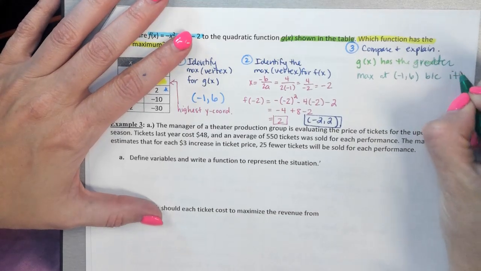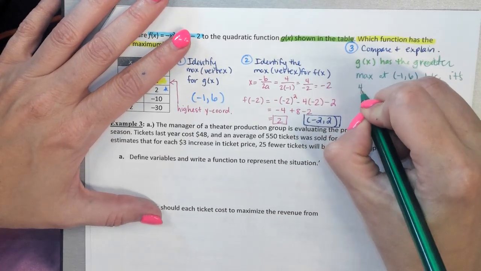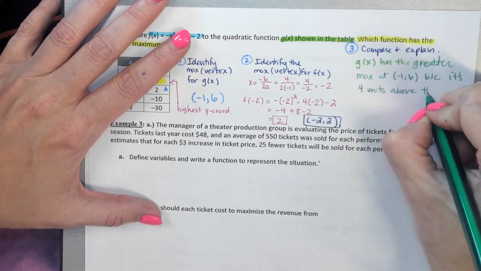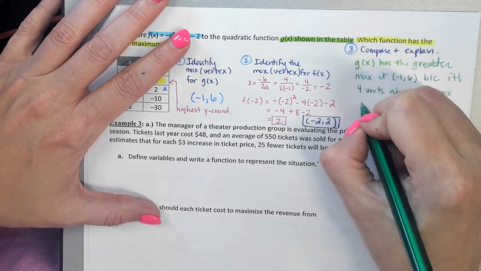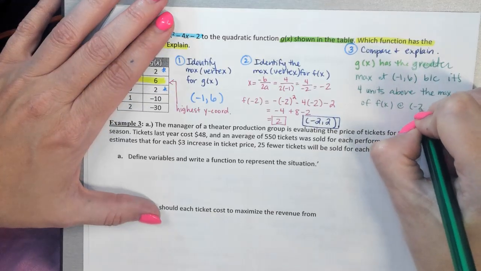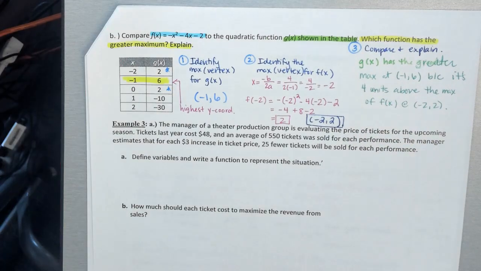Yeah, so it's 4 units above the max of f of x at -2, 2. So in my explanation, I have identified both maximum values and I have identified the distance. When you're doing the explanation, you want to include both of those points and then the distance between them.